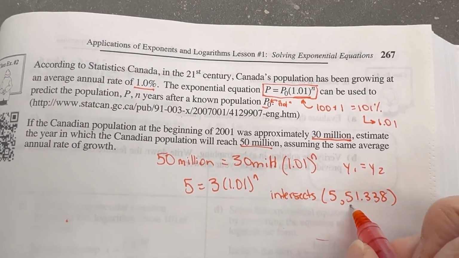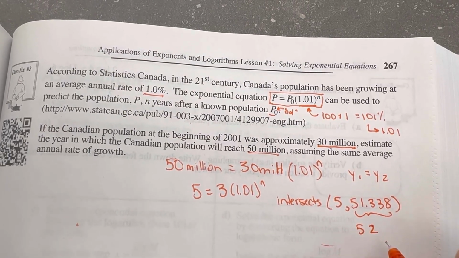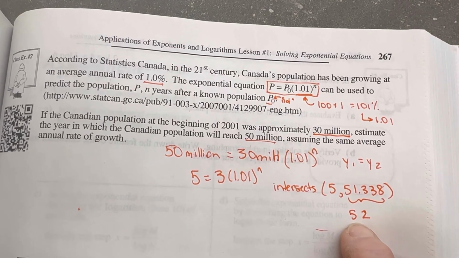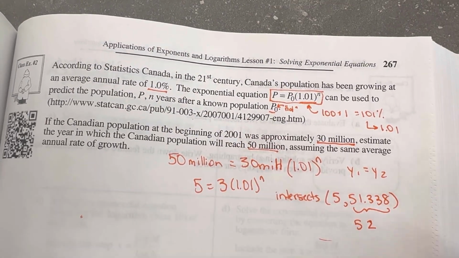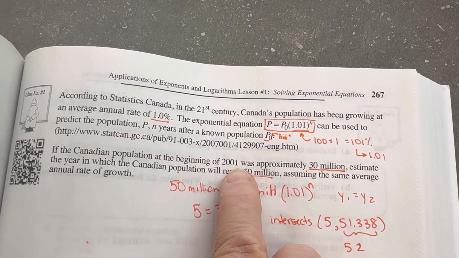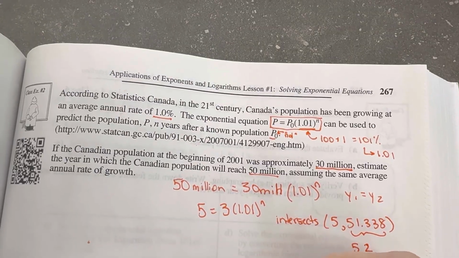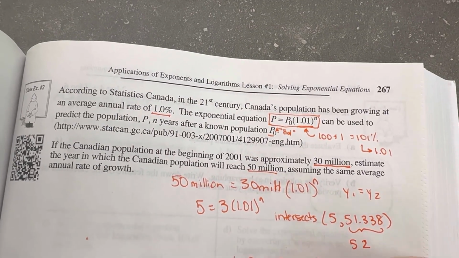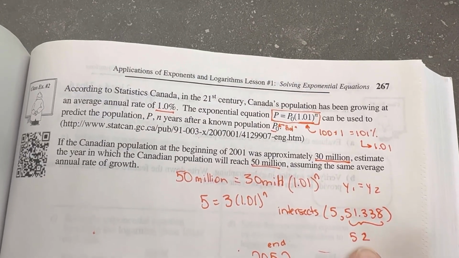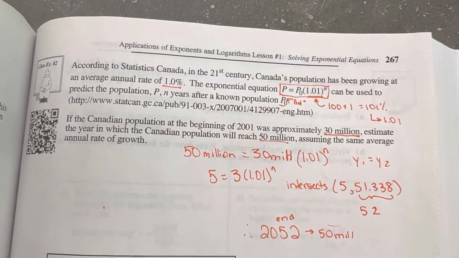So after 51, we're going to need 52. Okay, so we'll reach 50 million after the 52nd year. At the beginning of 2001, so at the end of 2001, will be 1 year. Therefore at the end of 2052, you'll have 50 million people.